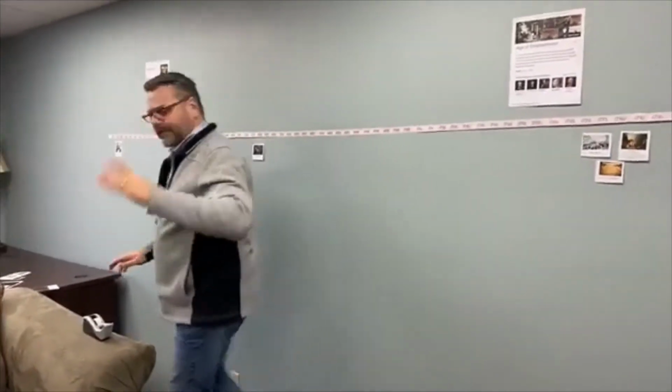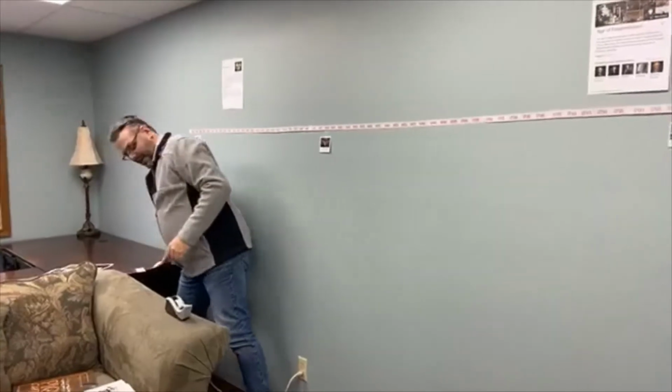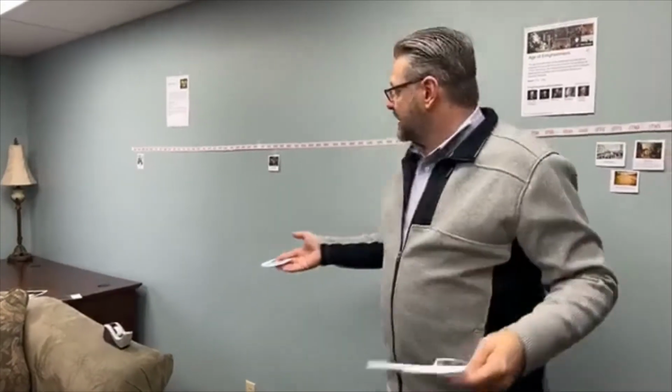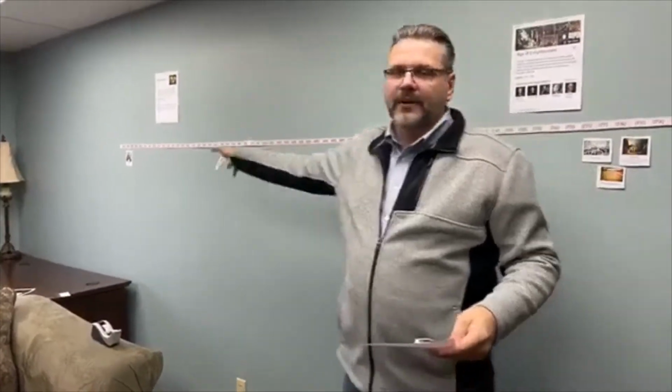One of my favorites, and I'll explain this in a minute, is the toilet. So, you have to understand, what would toilets have been like in the 1400s, at the time that Columbus is seeing land in 1492? What would have been the experience of using the restroom or the loo?